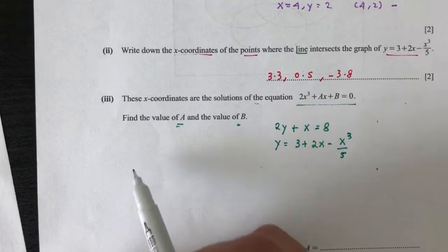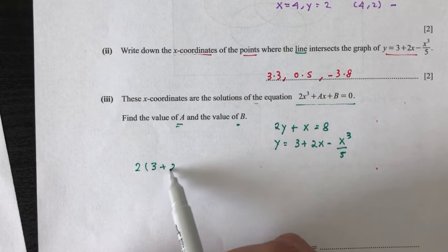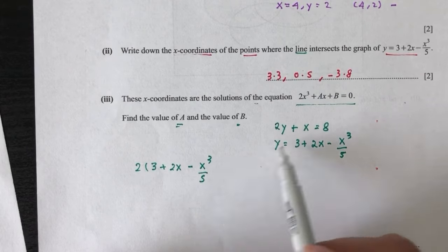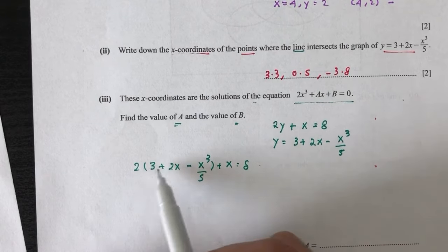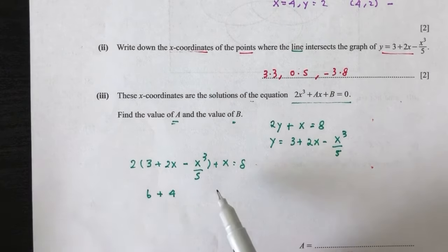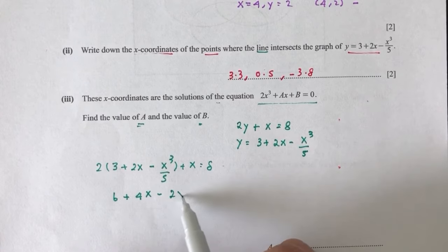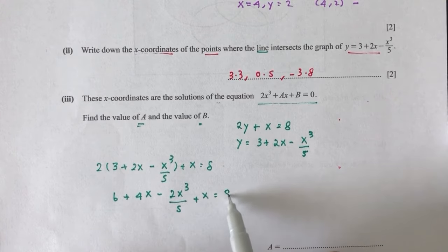So let's do that. 2 times y, where y is this one: 3 plus 2x minus x cubed over 5, plus x equal to 8. So now let's expand. 2 times 3 is 6 plus 4x minus 2x cubed over 5 plus x equal to 8.